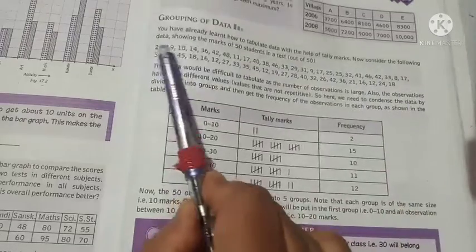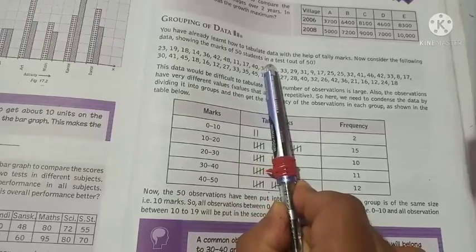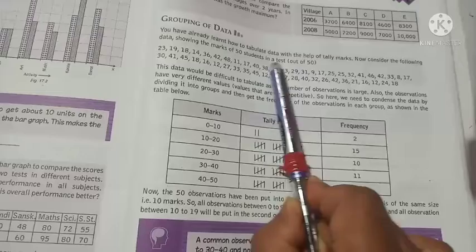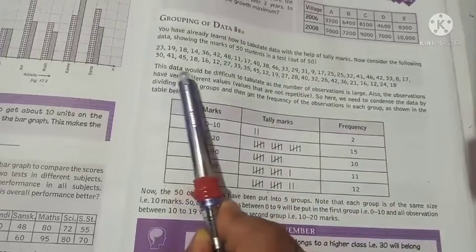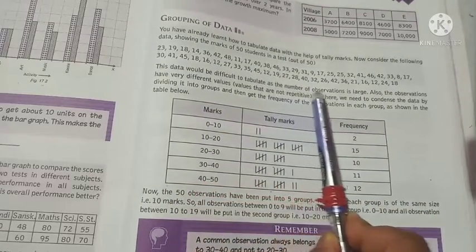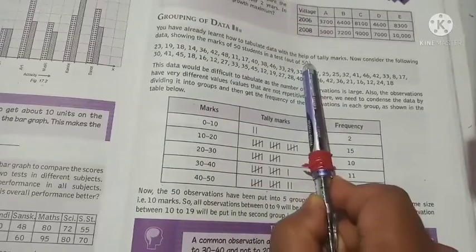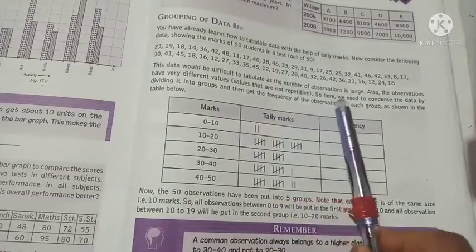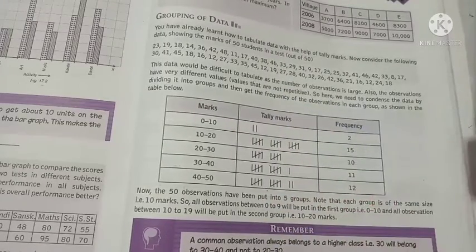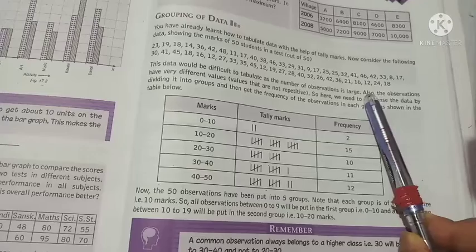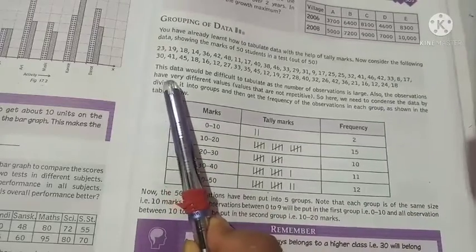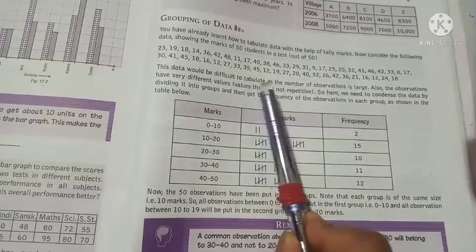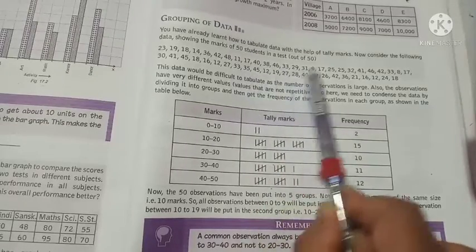Now consider the data showing the marks of 50 students in a test out of 50. These are all marks for 50 students. This data would be difficult to tabulate as the number of observations is very large, because there are 50 students. So we cannot tabulate the data because the number is very large. Also the observations have very different values. The values of these marks are very different, and they are not repeated.